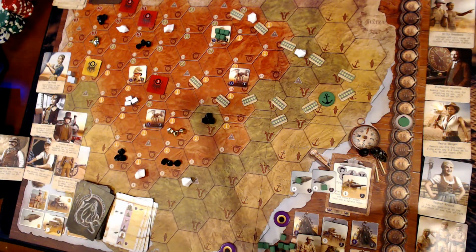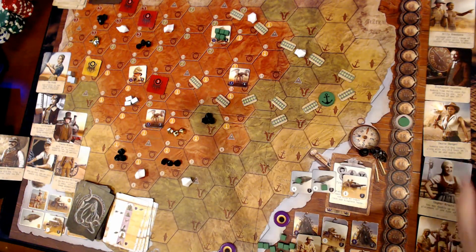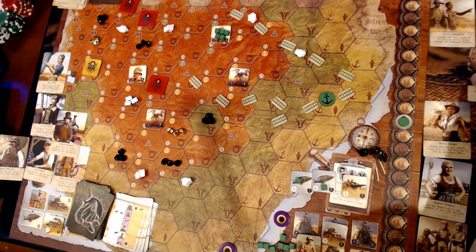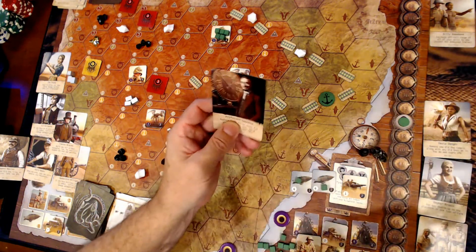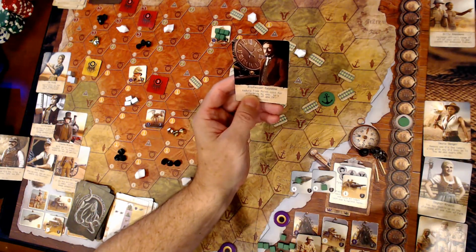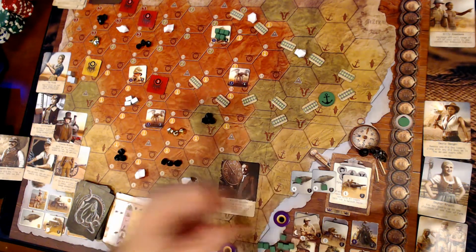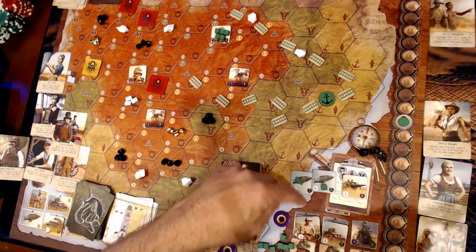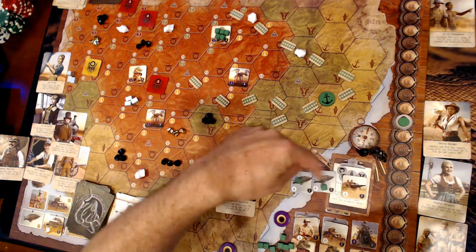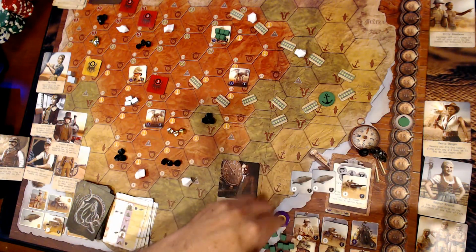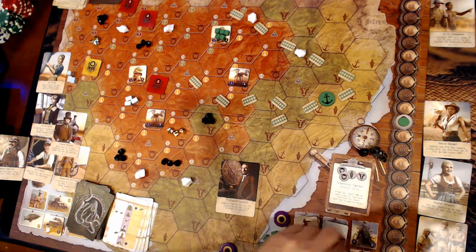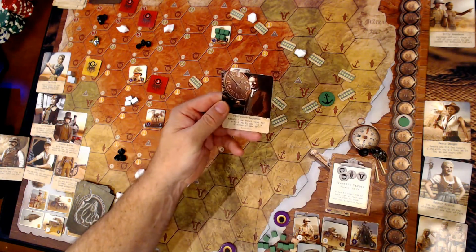But we still have... Ooh. We are going to get this guy right here, which is going to be perfect for us. Because now we can reduce the time point cost for attacking by 1 to a minimum of 1. Which means now we can add our infantry in. We can do infantry and artillery and gunships. And it's still only going to cost us 1 time with this guy. That's awesome.